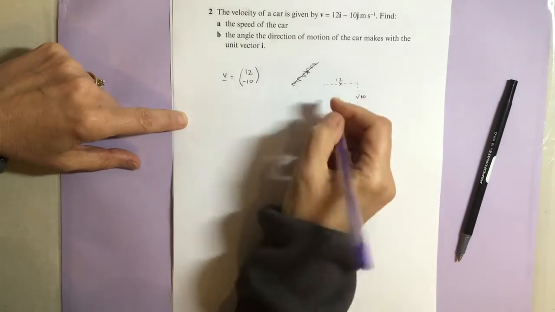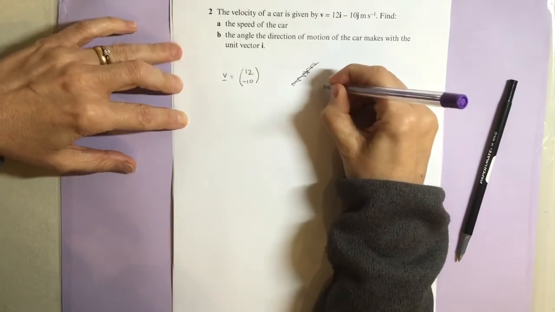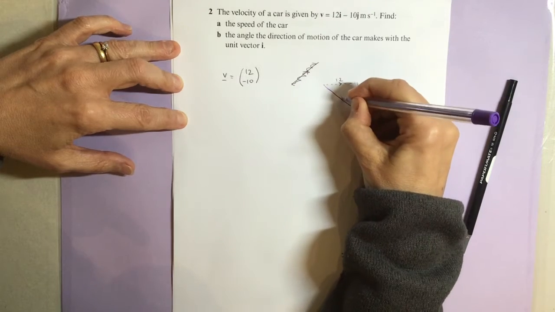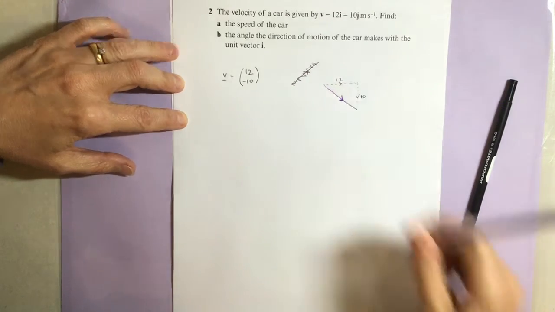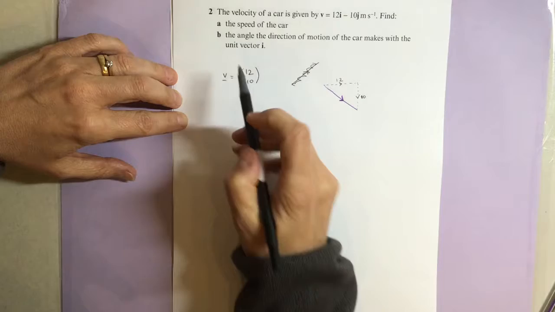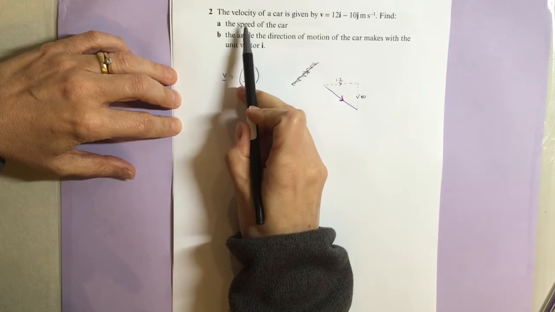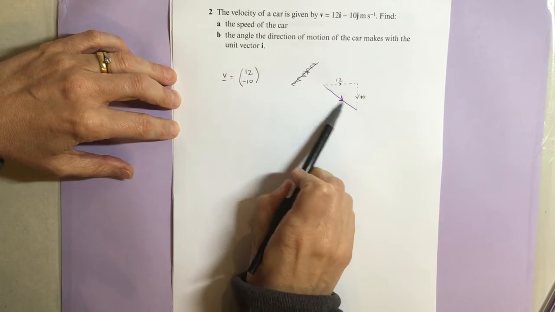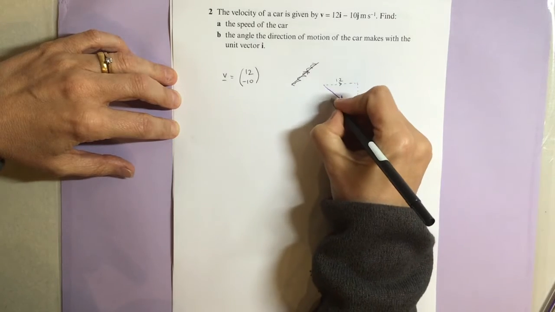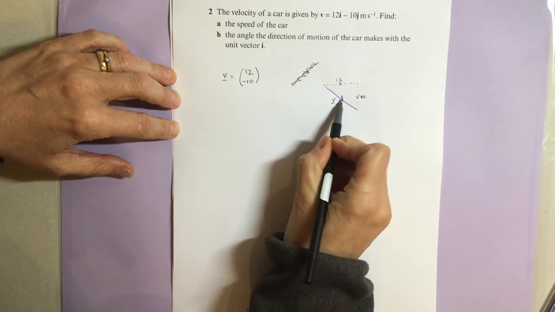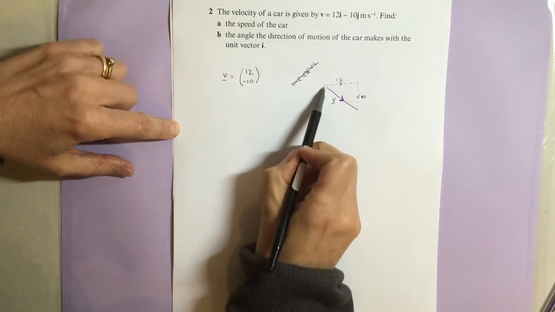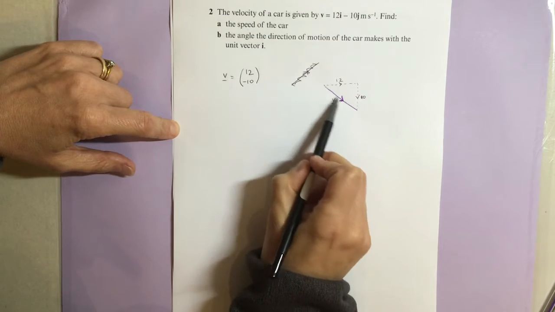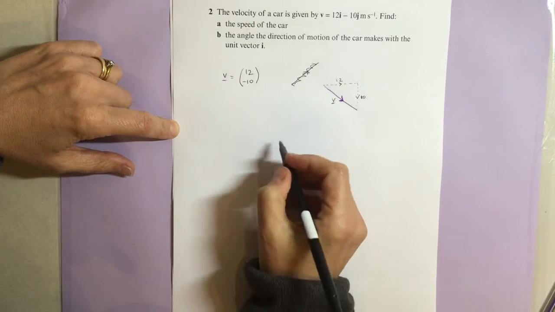And so my resultant velocity is this vector in that direction. Okay, so it wants us to find the speed of the car, and the speed basically is the magnitude of this vector. So this is my velocity vector, which has got a direction. If I just want the speed, then I just want basically the size of this vector. So it's going to be a bit of Pythagoras.